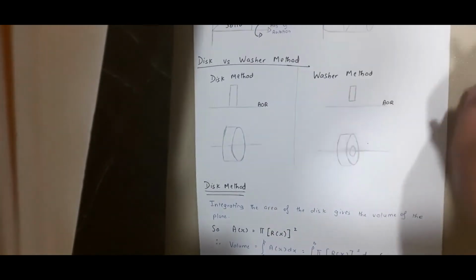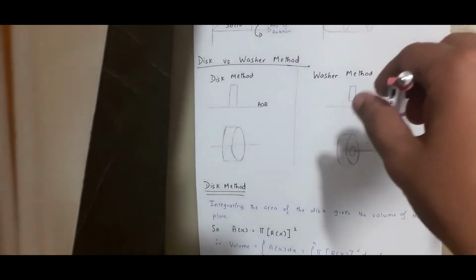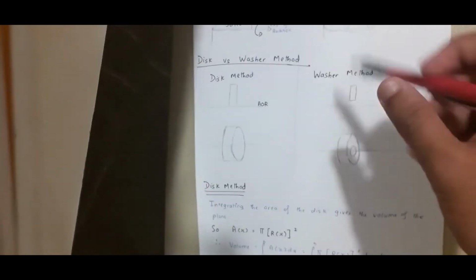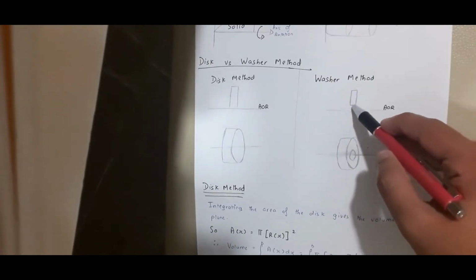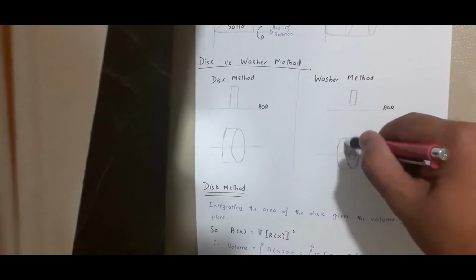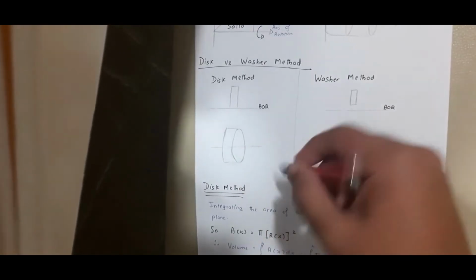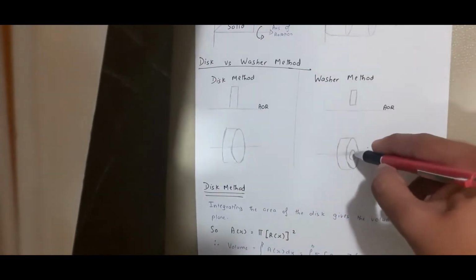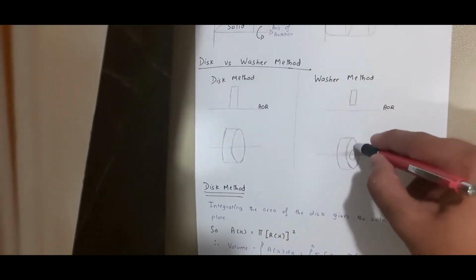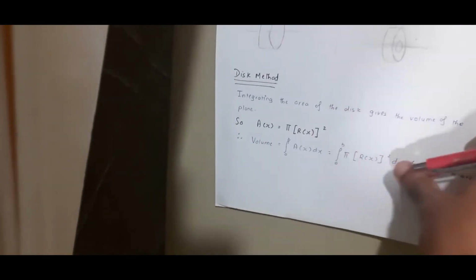In the washer method, you have the axis of rotation passing through the center of the object, but the object is not touching it. So over here you can see there's a small gap. When I rotate it around, there will be an outer circle and an inner circle. There's an outer and an inner radius. Over here there's only one radius. The radius is measured from the axis of rotation, and over here you can see the axis of rotation is not intersecting the object. Let's start off with the disk method.